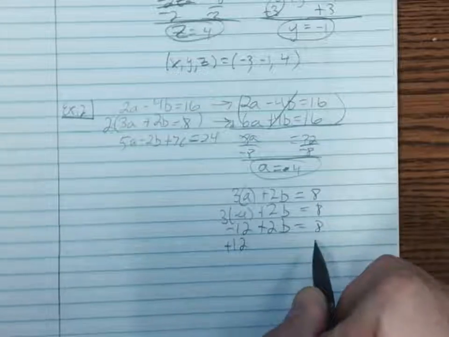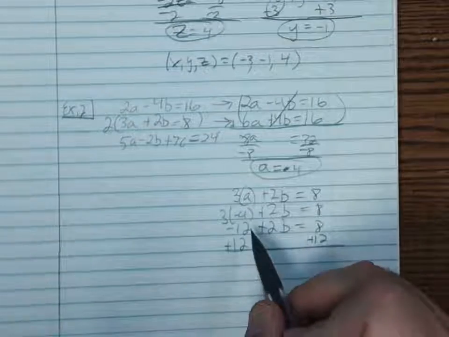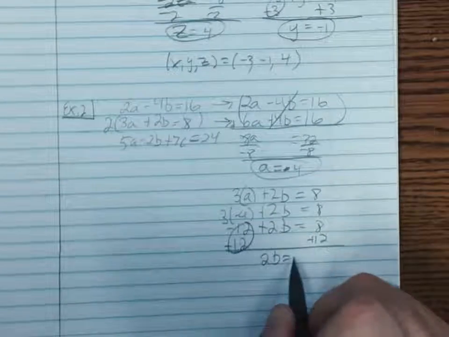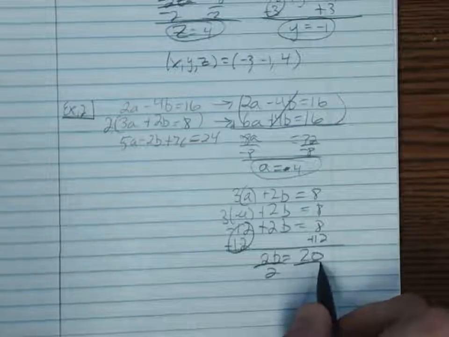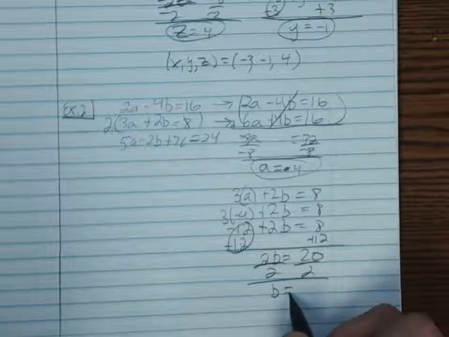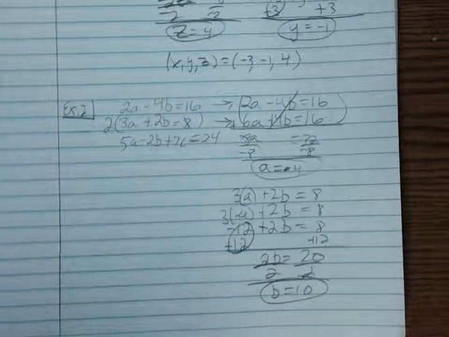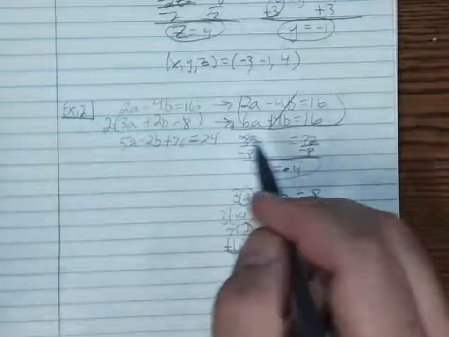I will subtract 12 from both sides. 12 minus 12 is 0. 0 plus 2b is 2b. 8 minus 12 is negative 4. So I get 2 times b equals negative 4. I will divide both sides by 2, and b equals negative 2. So I now know what a is. I know what b is. Last thing I need to do is plug into this equation. I will plug a and b in there and find c.